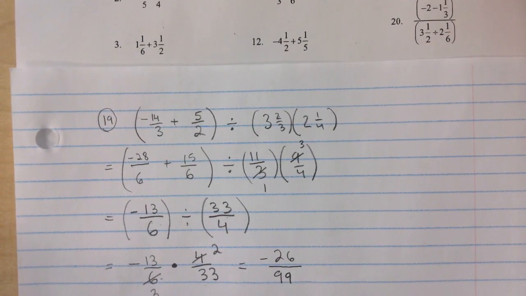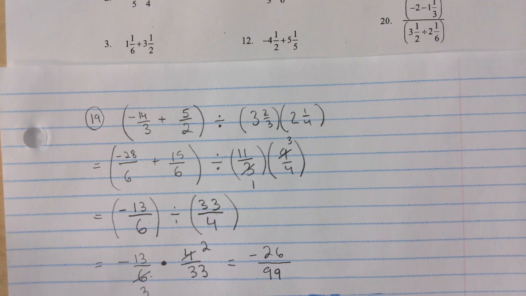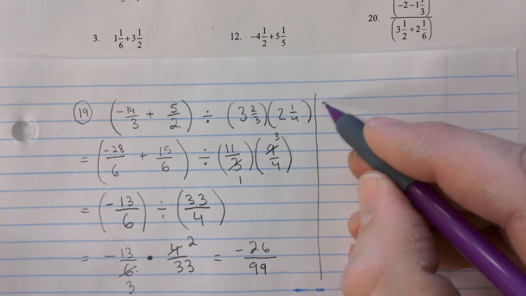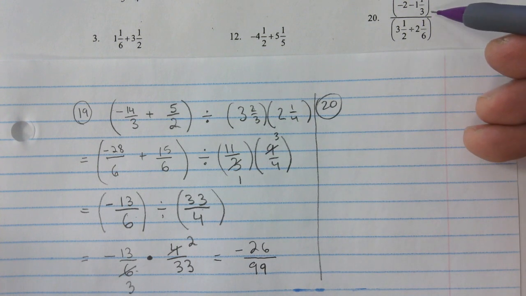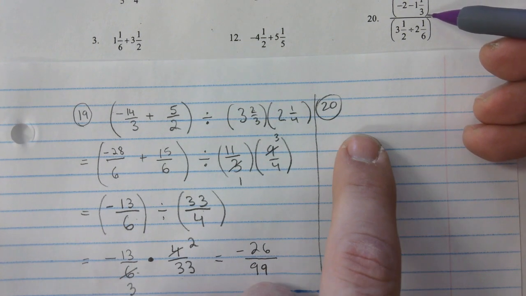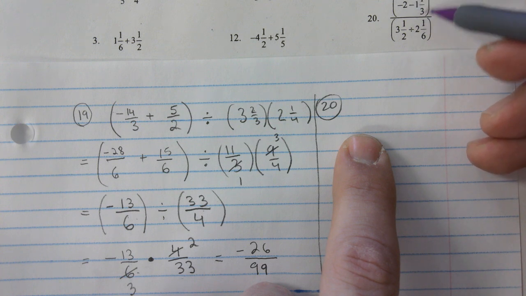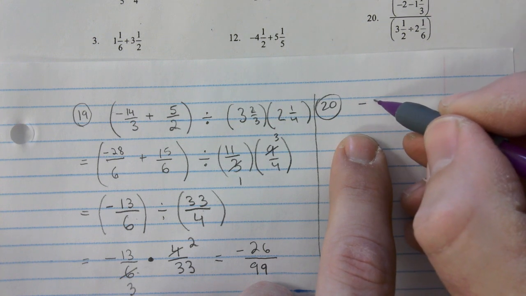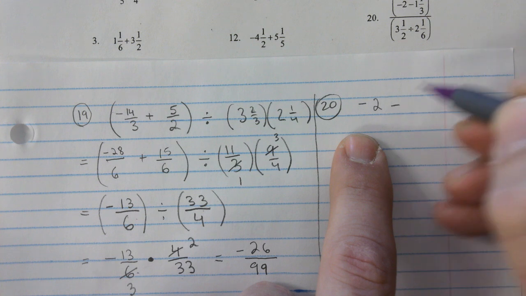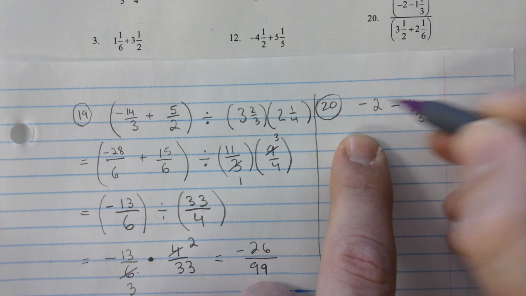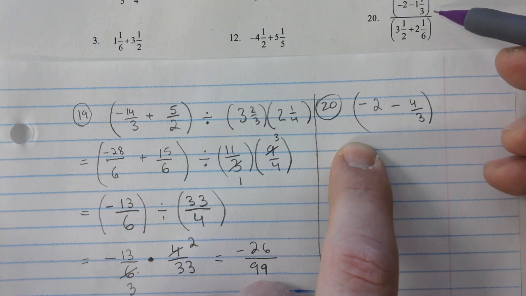Okay, so 20 is there. Maybe I can just do that right next to this here, 20, and you can see the question, right? So I will turn this into an improper here. So -2 minus 4/3, right?